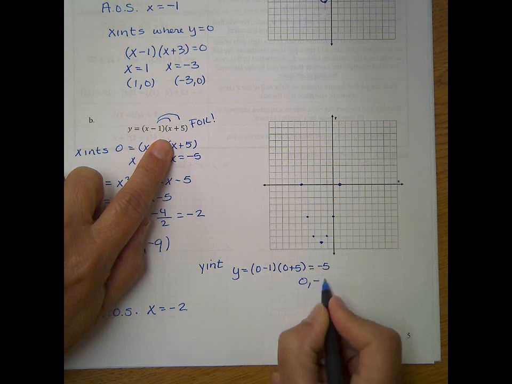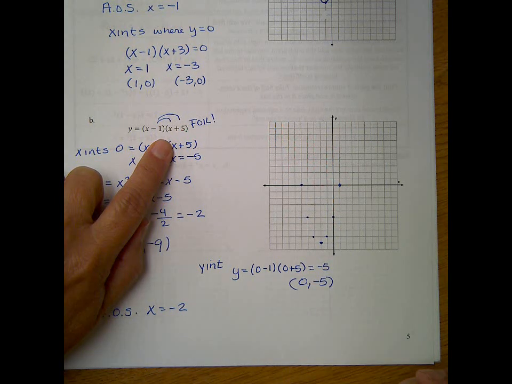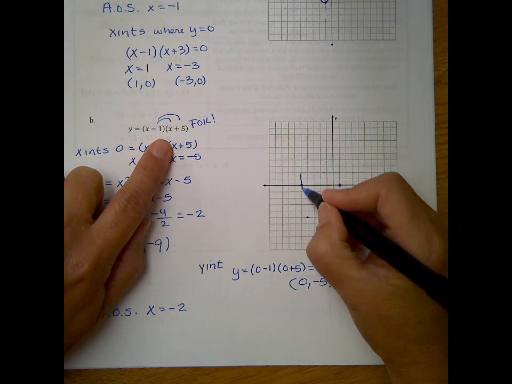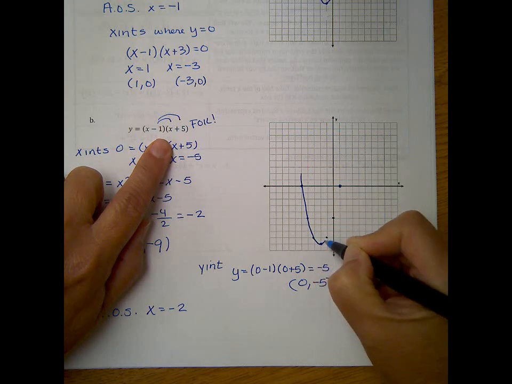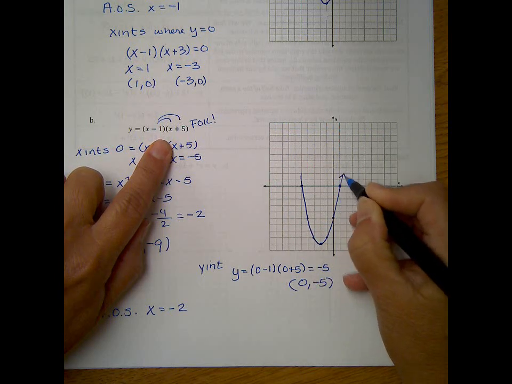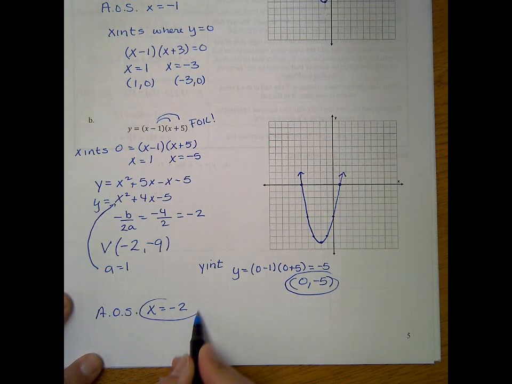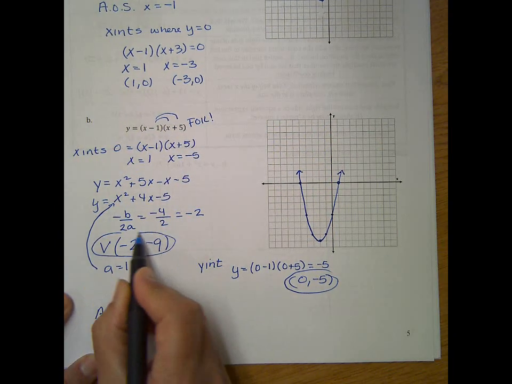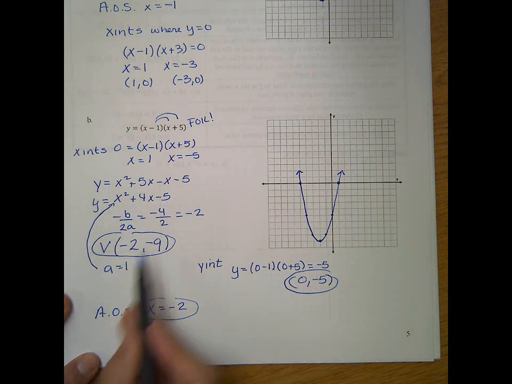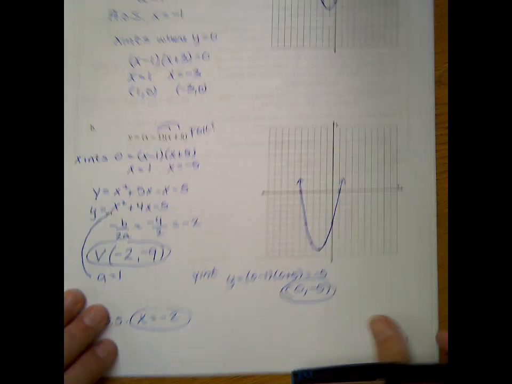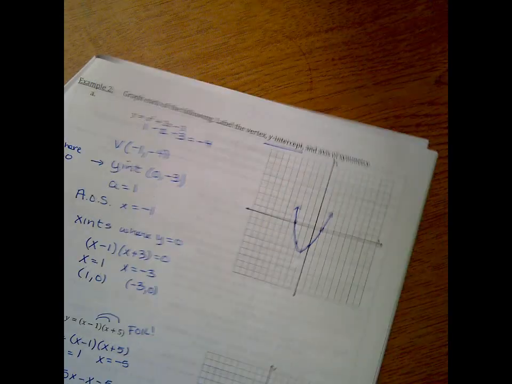Write your y-intercept as a coordinate. So there's our parabola. Make sure when you finish, you found everything you were asked to find. We found the y-intercept, we found the axis of symmetry, we found the vertex, we also found the a value and the x-intercepts, even though we weren't asked to, so we're overachievers.